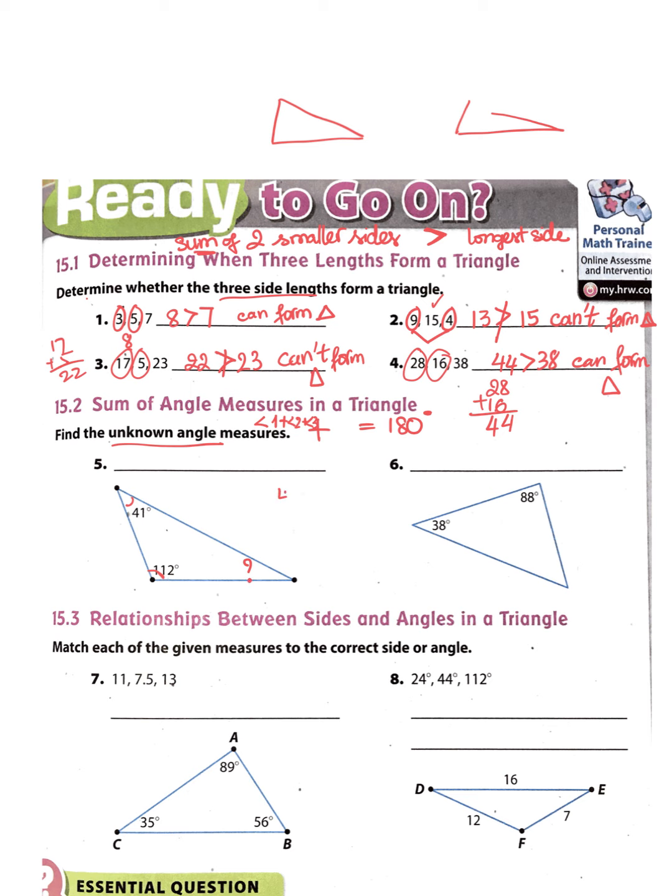So I would add them up. When I add them up, I have 153, but I know 3 angles add up to be 180. So if these two add up to 153, to find the third one, I would take away from 180, right? So I will have 27 degrees.